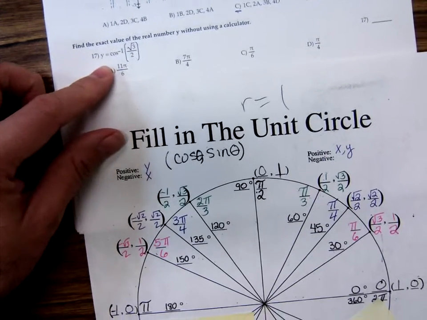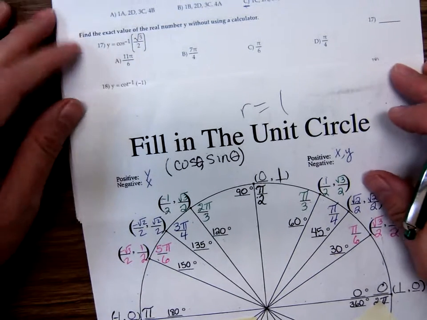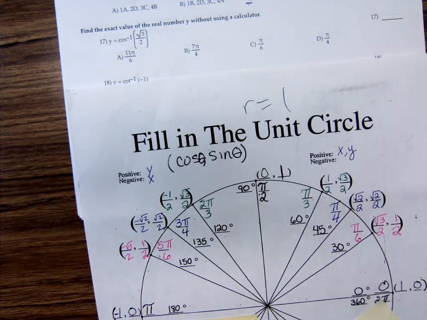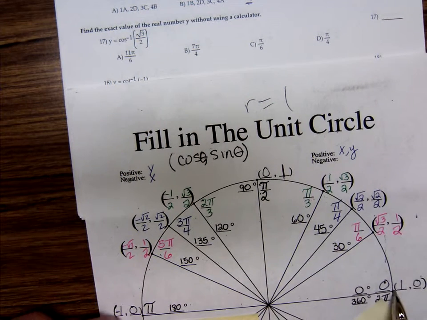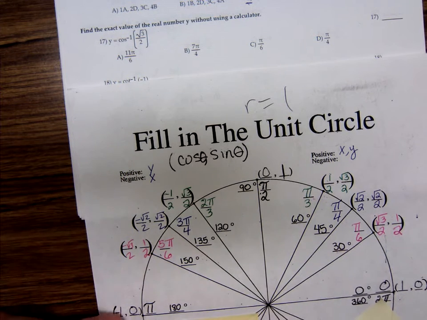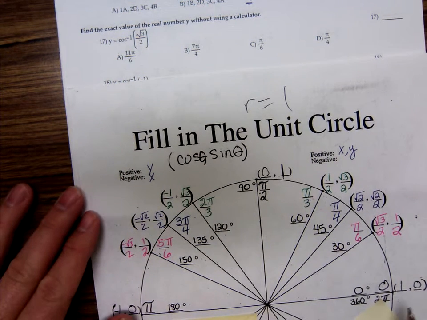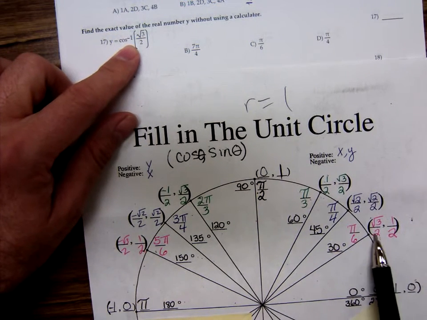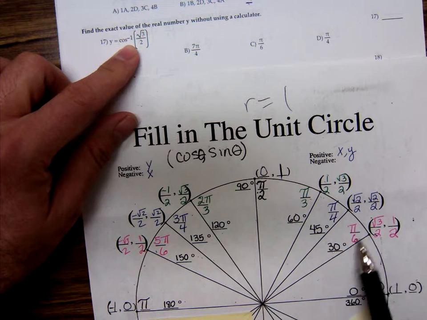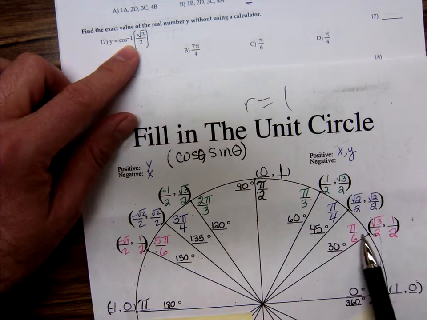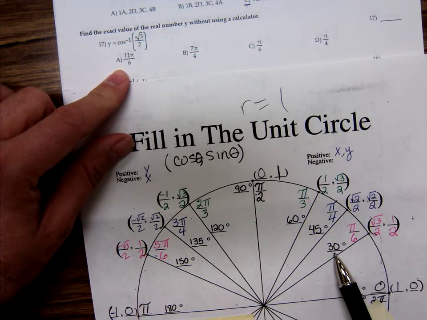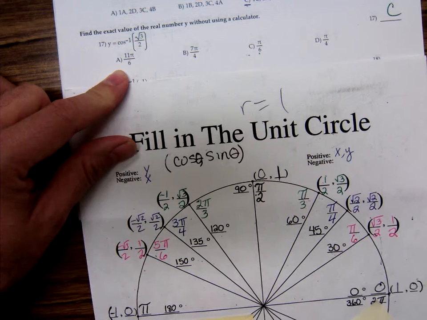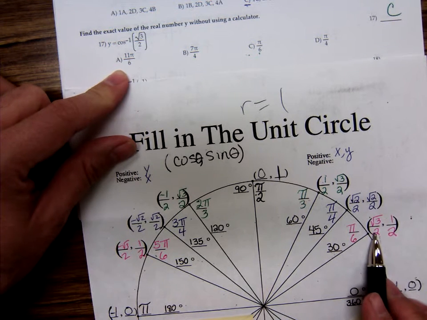So, inverse cosine of square root of 3 over 2. Let's see. That's defined over 0 to pi. So which angle, between 0 and pi, has a cosine of square root of 3 over 2? Well, cosine's the x value, so it would be at 30 degrees, or pi over 6. How are we told to write our answer? Radians, so C, pi over 6. Okay, the cosine of 30 degrees is square root of 3 over 2.